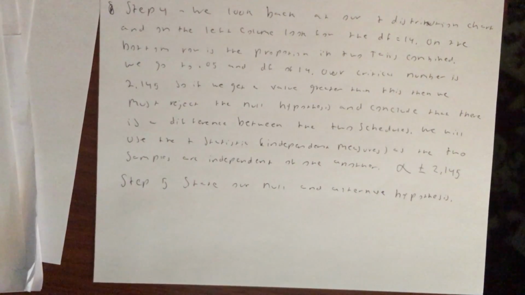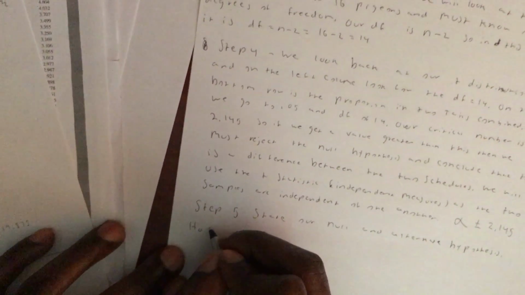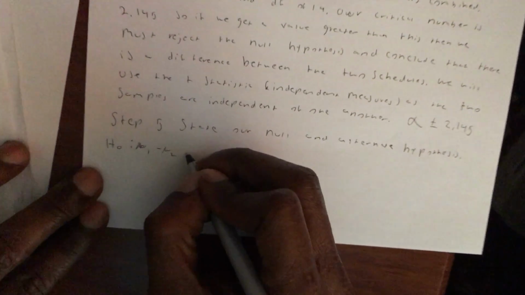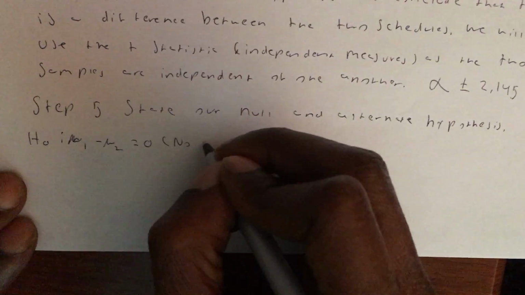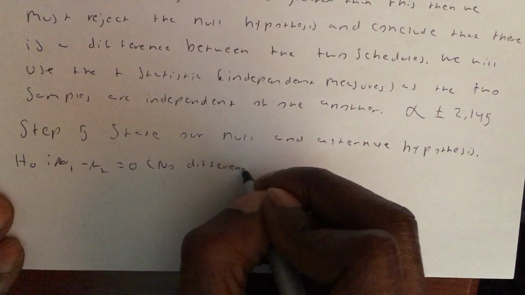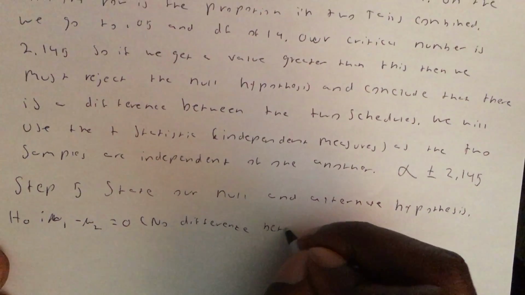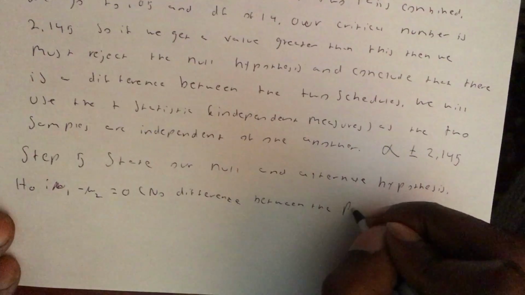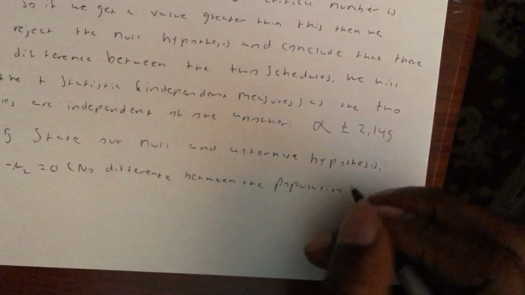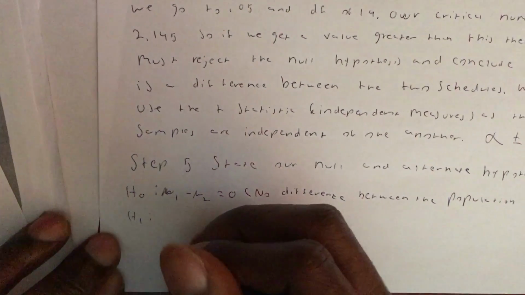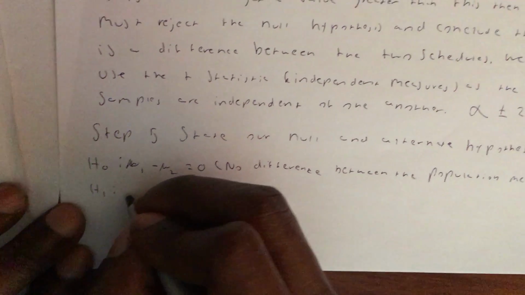In this case, our null hypothesis is population mean 1 minus population mean 2 is equal to 0, which means that there's no difference between the population means. Our alternate hypothesis states that there is a mean difference.